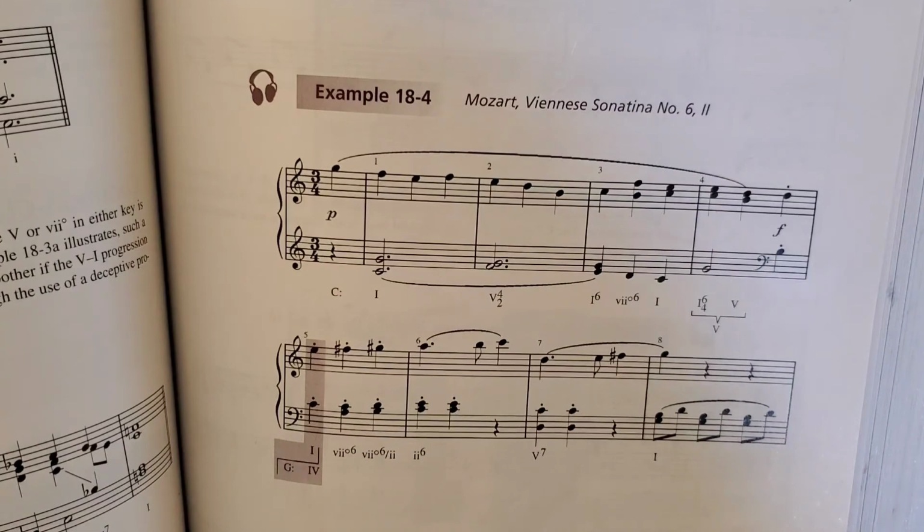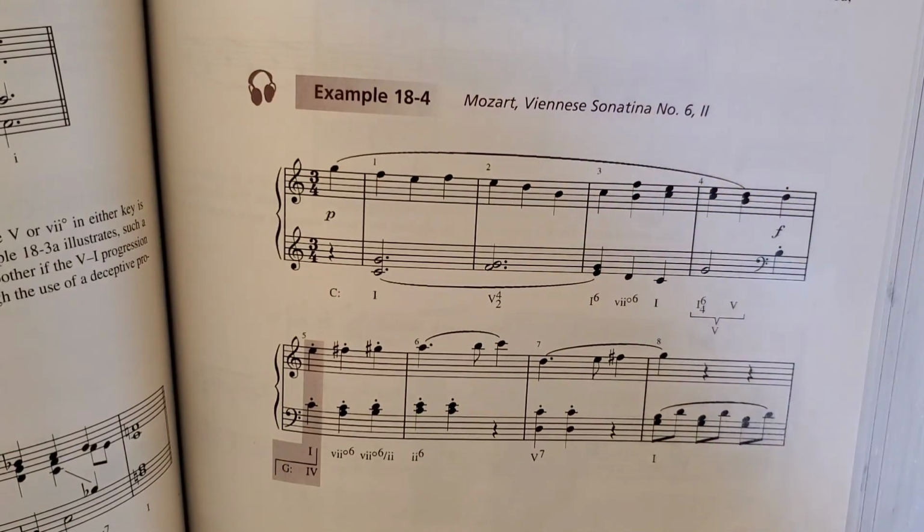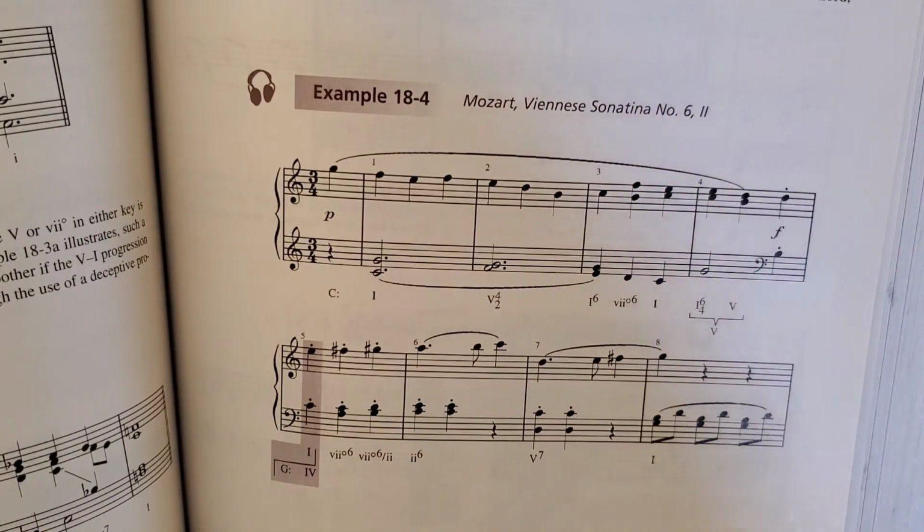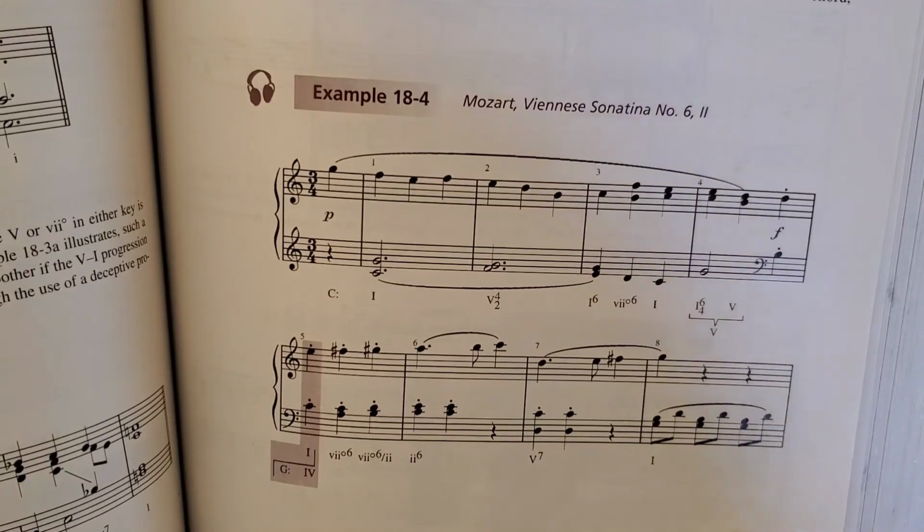Now keep in mind that in terms of dominant function chords, of course 5 and 5/7 are dominant chords, but 7 diminished triad and 7 half diminished 7th chord, or 7 fully diminished 7th chord if you're in minor, those are also dominant function type chords. Those are chords that precede tonic typically, right?